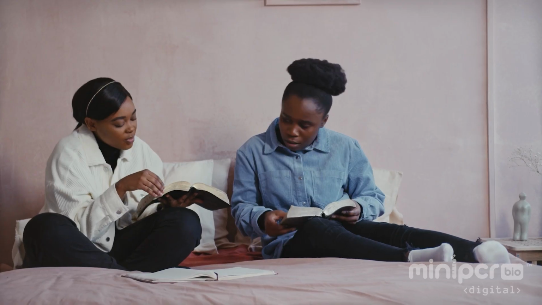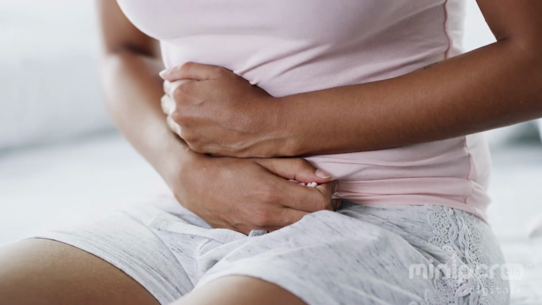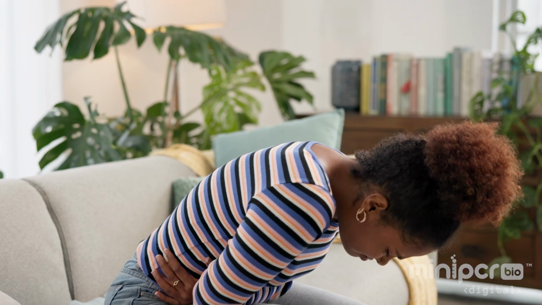Imagine living with pain that strikes without warning. You could be chatting with a friend or watching a movie when it hits. Pain sharp enough to take your breath away. The pain can happen anywhere in your body. Maybe your hands or feet, maybe your chest. You can never predict where it will strike next.